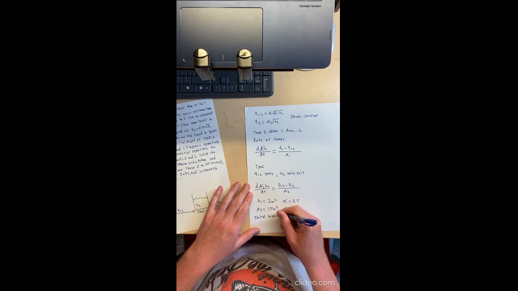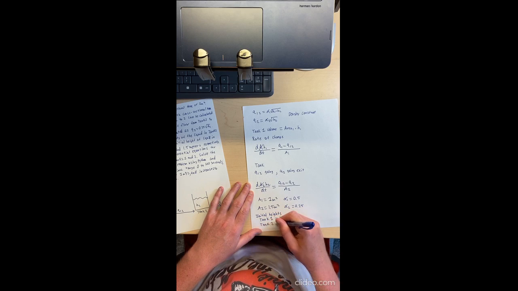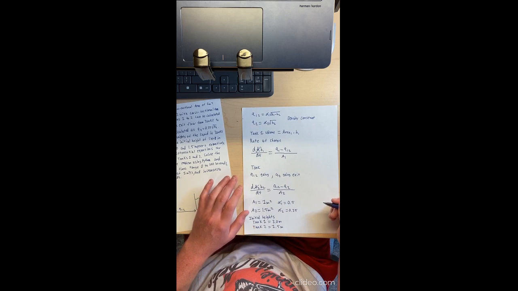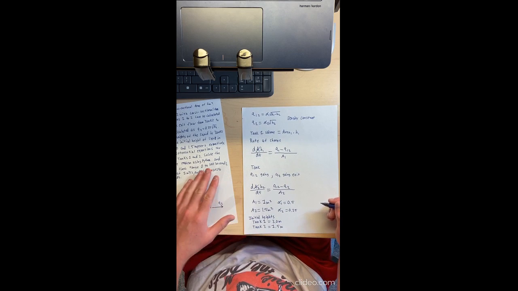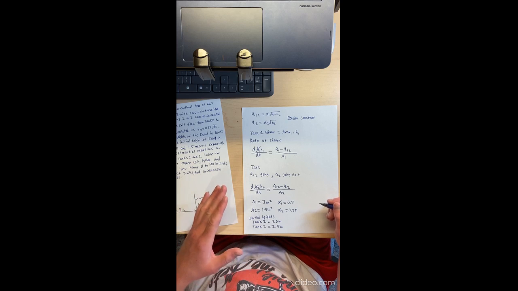For tank 1, height 1 equals 2.0 meters, and for tank 2, the initial height equals 1.5 meters. With that, we're going to plug this information into Python Colaboratory, and we're going to get a plot that represents this flow.